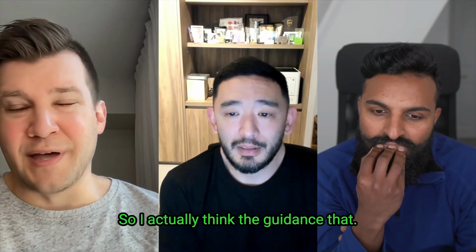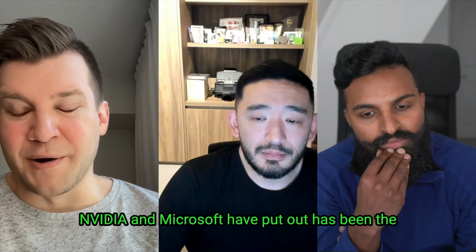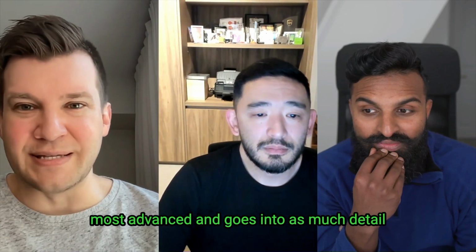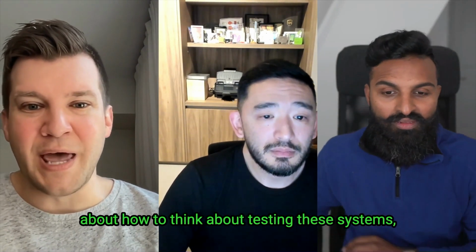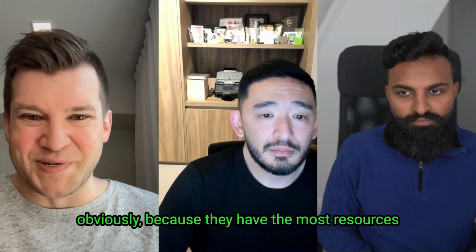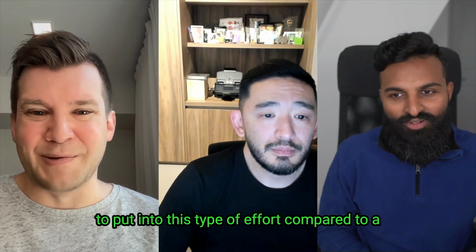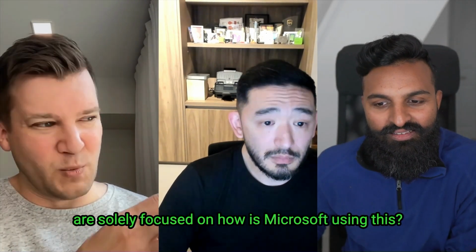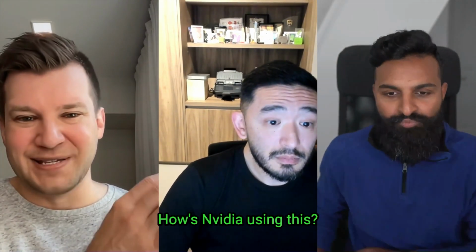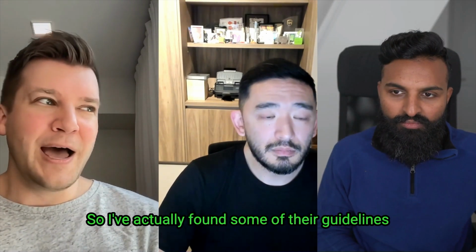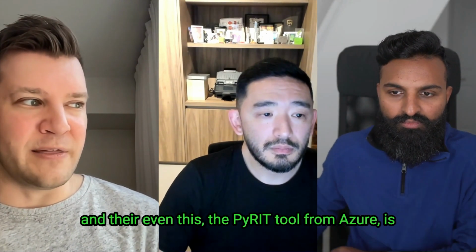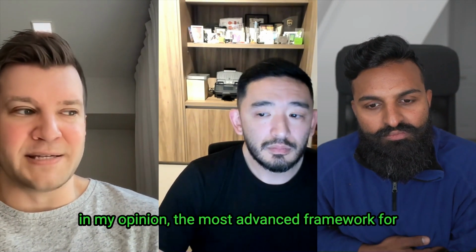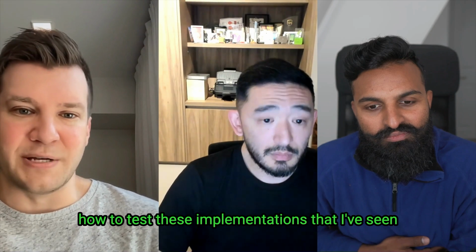So I actually think the guidance that NVIDIA and Microsoft have put out has been the most advanced and goes into as much detail about how to think about testing these systems. Obviously, because they have the most resources to put into this type of effort compared to a volunteer organization. And they have experts that are solely focused on how Microsoft is using this, how NVIDIA is using this, and they're going deep on that topic. So I've actually found some of their guidelines and the PyRIT tool from Azure is, in my opinion, the most advanced framework for how to test these implementations that I've seen so far.